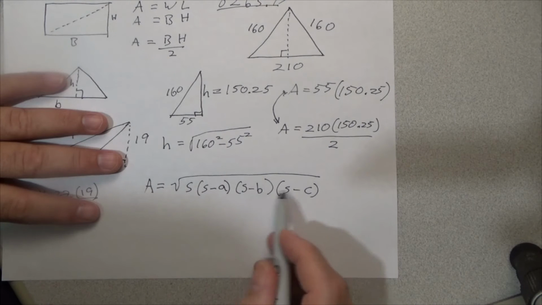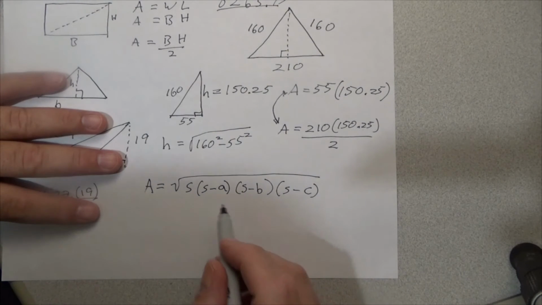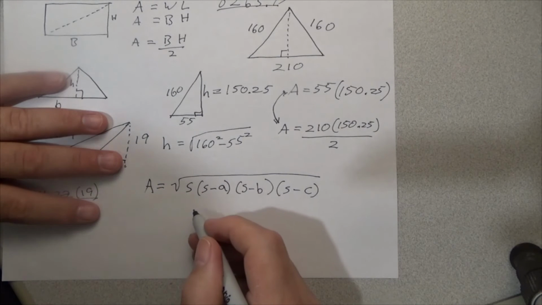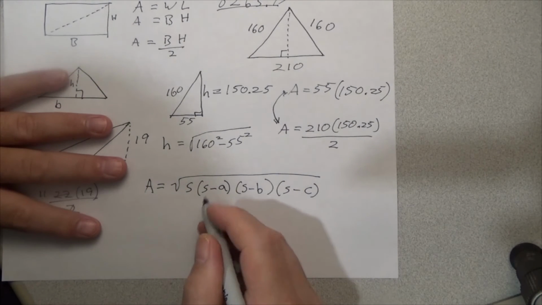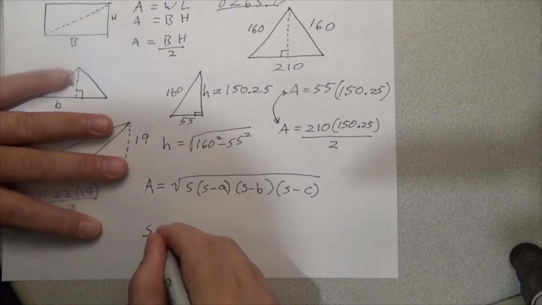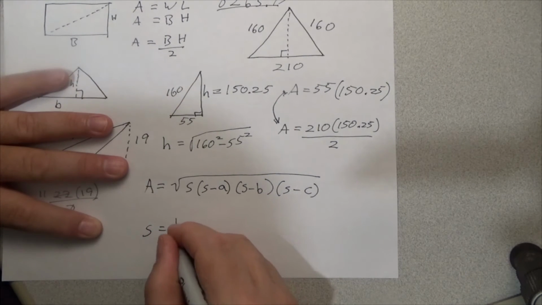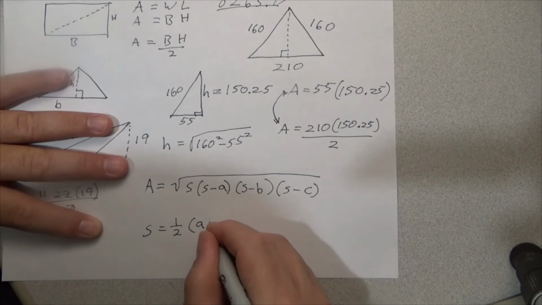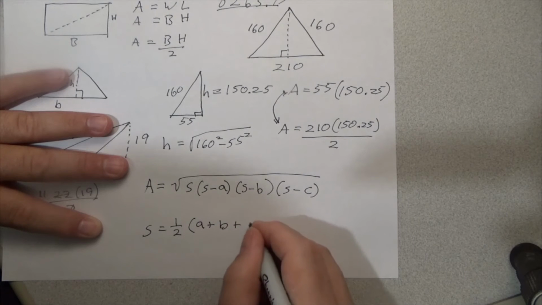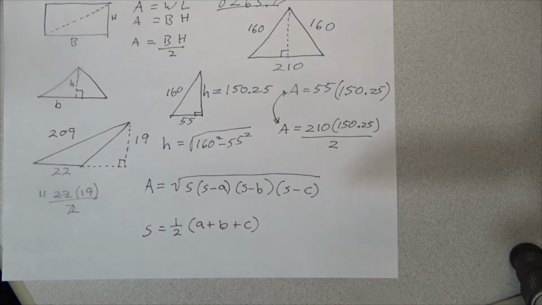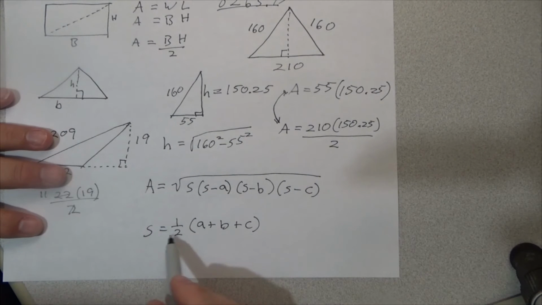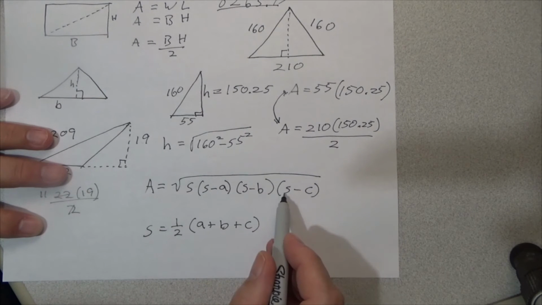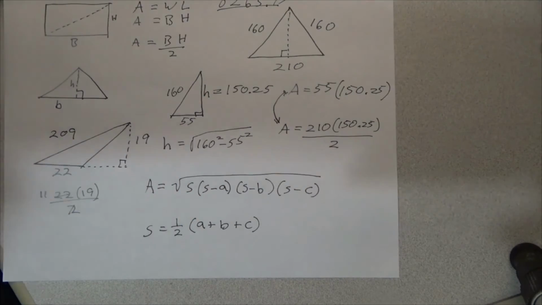A, B, and C are the lengths of the sides. S is a number that we have to calculate. S is equal to 1/2 times (A plus B plus C). Once again, these are the sides, so this is what S is. Once you figure out what this is, then you plug it in here, here, here, and here. All right?